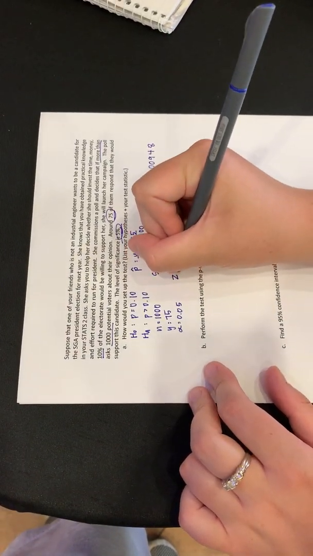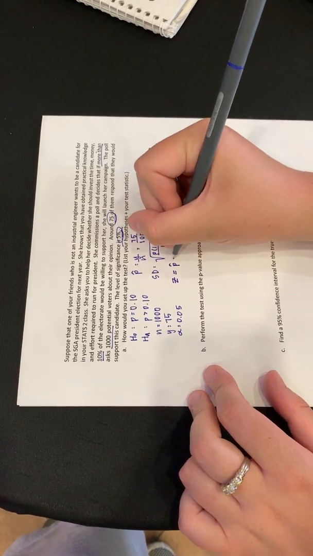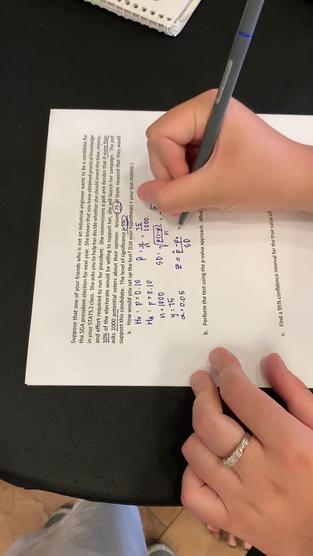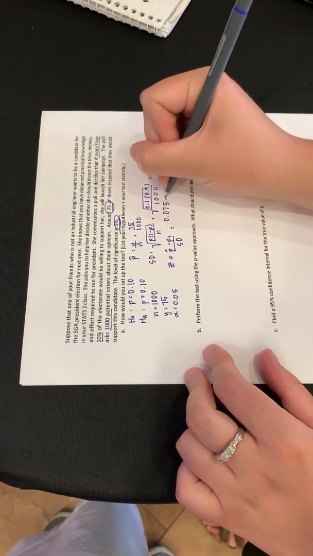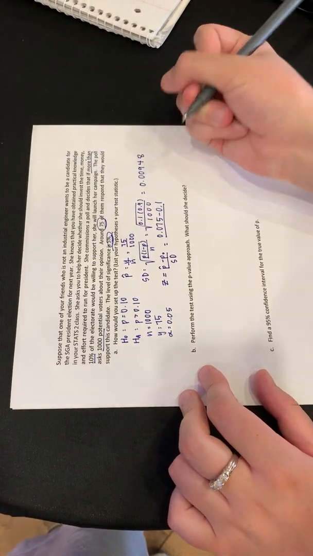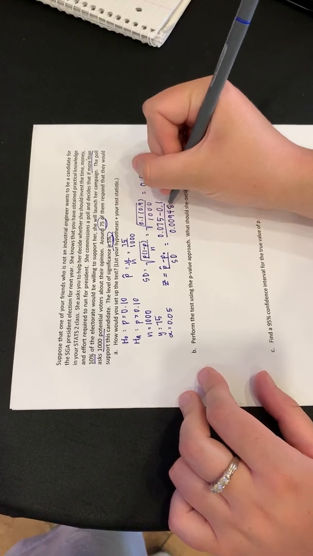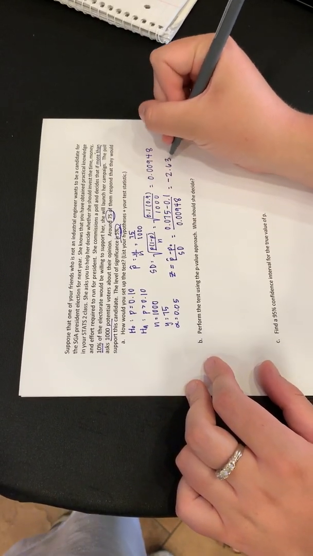From there, we can get our z value from all of these values we've already gotten, which is going to be p hat minus p naught over standard deviation, which is going to be 0.075 minus 0.1 divided by 0.00948. And from there we get negative 2.637.